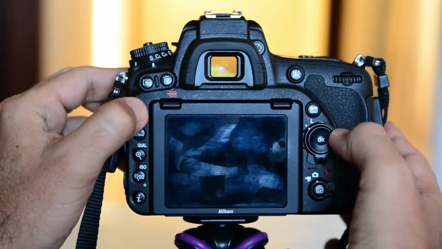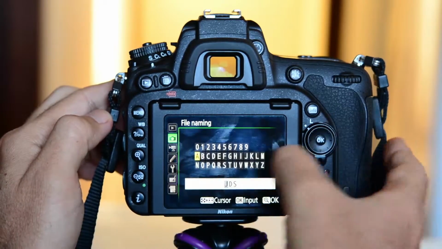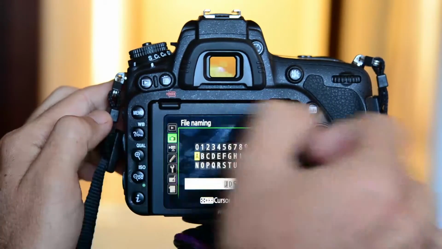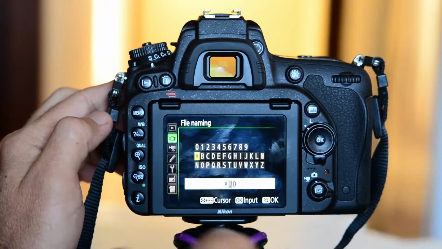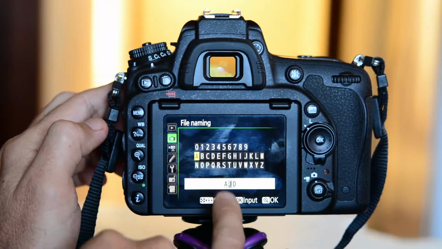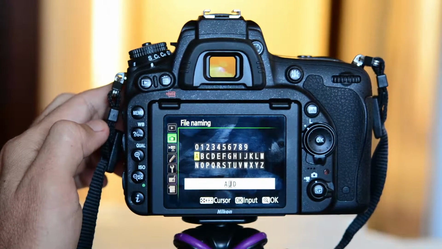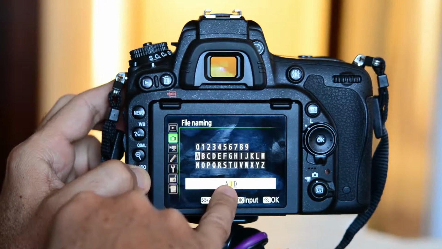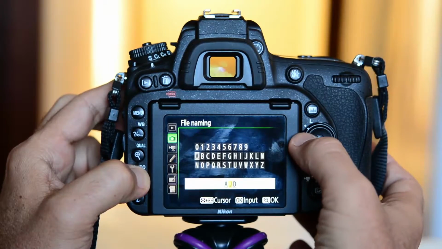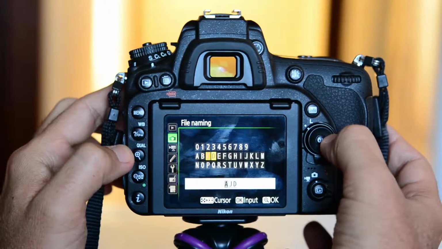Let's go back to the menu again, file naming. Let's change J for A. For example, A is already set. Let's press OK. Now we have A, JS. Now I want to put my initials in here. Now J is selected. If I want to select A, I press here. Can you see that the color has changed? Now it's a yellow color. I go here. Now A is selected. Now let's choose J.